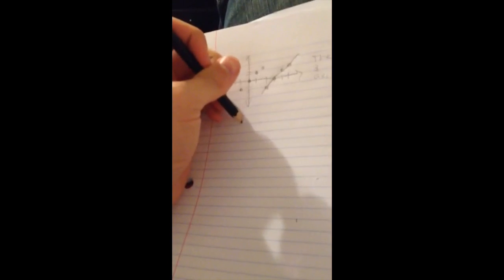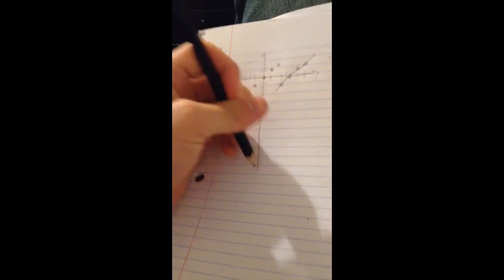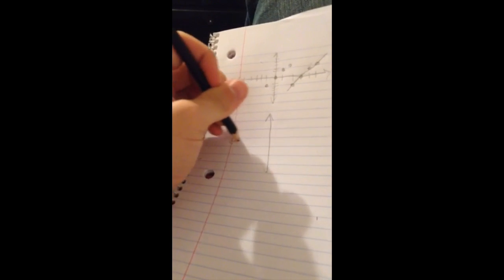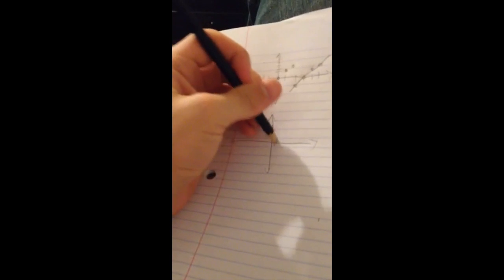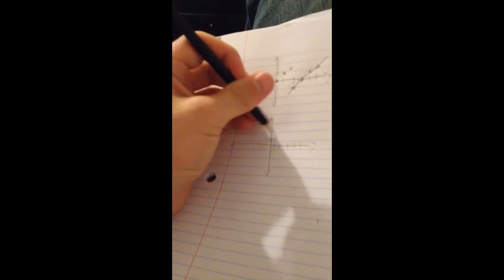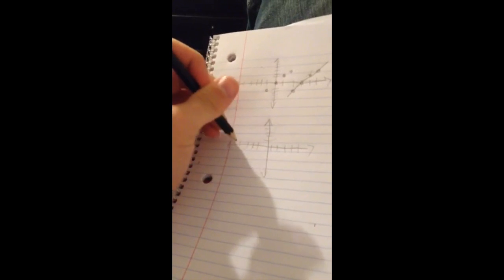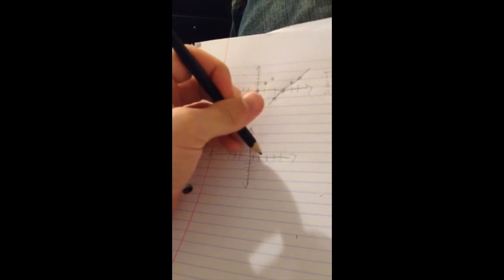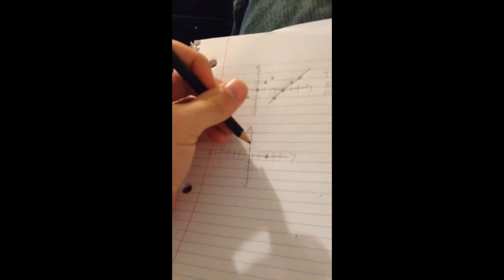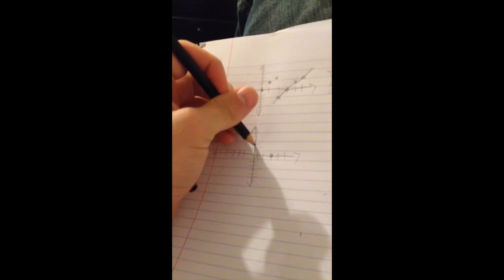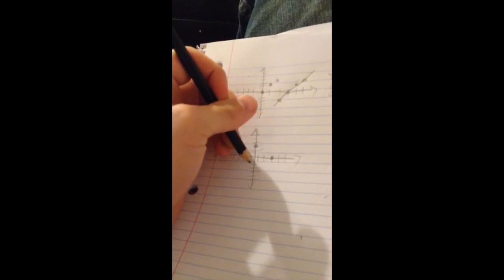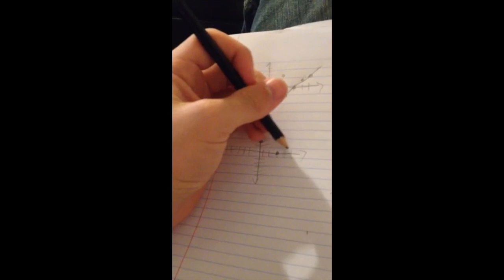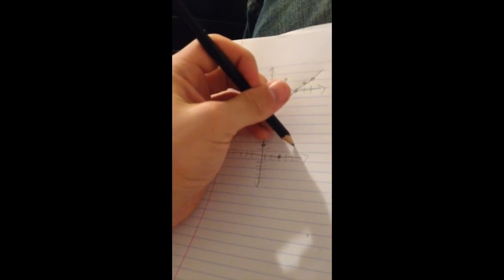And then for reflection, say you have a point at 0 and 3, or 3 and 0, 0 and 2, and then 5 and 2.